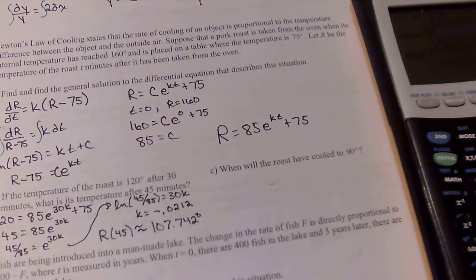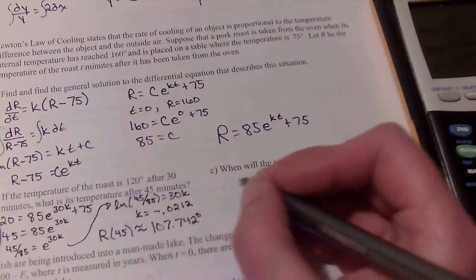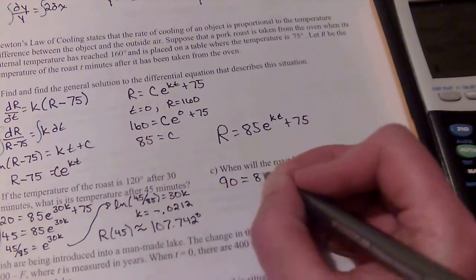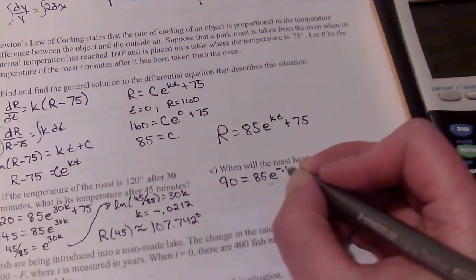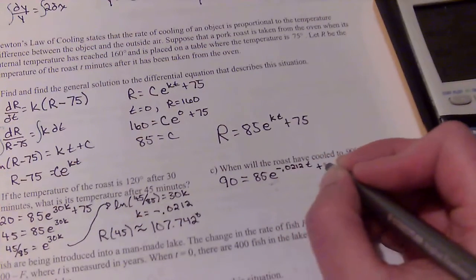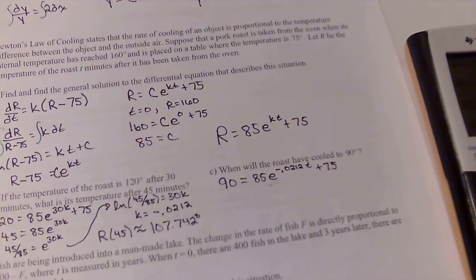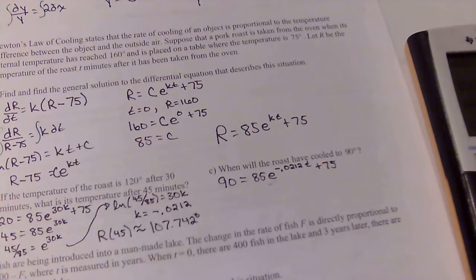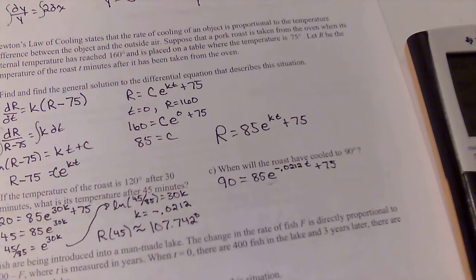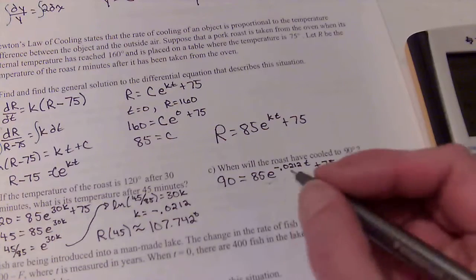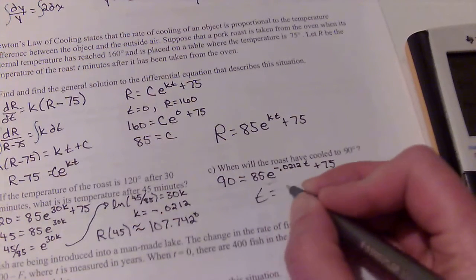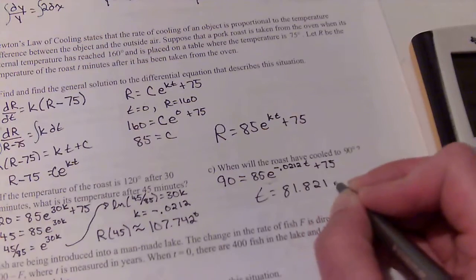When will the roast have cooled to 90 degrees? Easy. We're just going to figure out when the roast is at 90. Now we've got our k. And all we have to do is solve that. So I'm going to do it. And you can check your answer. I got, drum roll, 81.821 minutes.